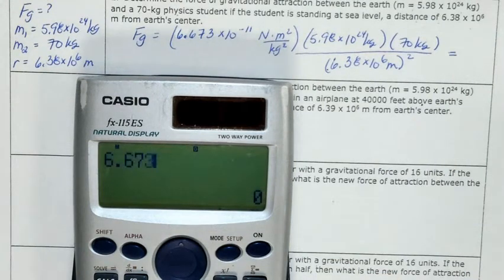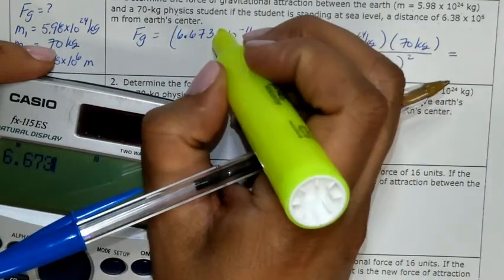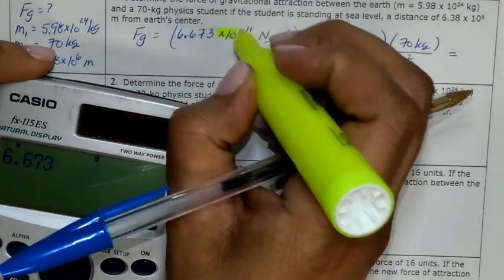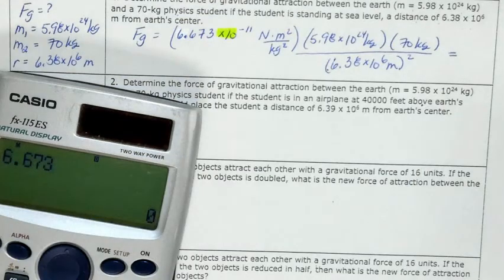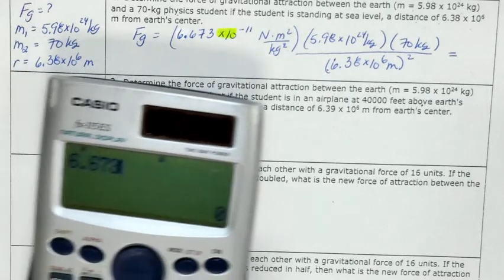So 6.673. Everyone knows how to get exponents on their calculator? No? Okay, so 6.673. When you see the times 10, do not, I repeat, do not hit the multiplication sign on your calculator. Times 10 is your exponent.